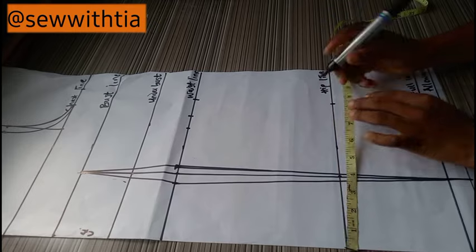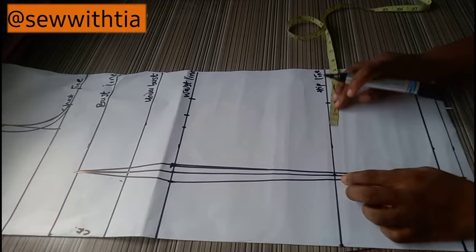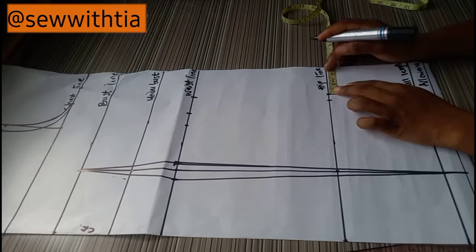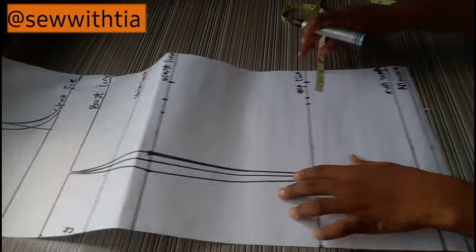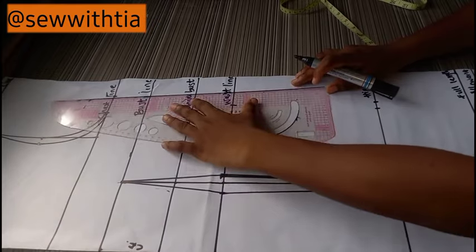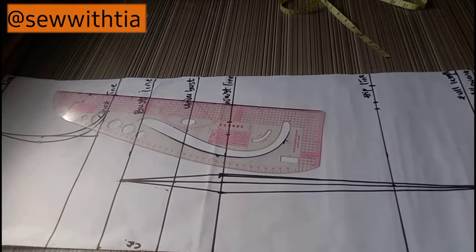Then I went to my hip measurement divided by 4. I marked that point. I measured the dart that is there. I added it back, and I added about 1.5 for my seam allowance. So having done that, that is what I'm going to be using to shape this gown.